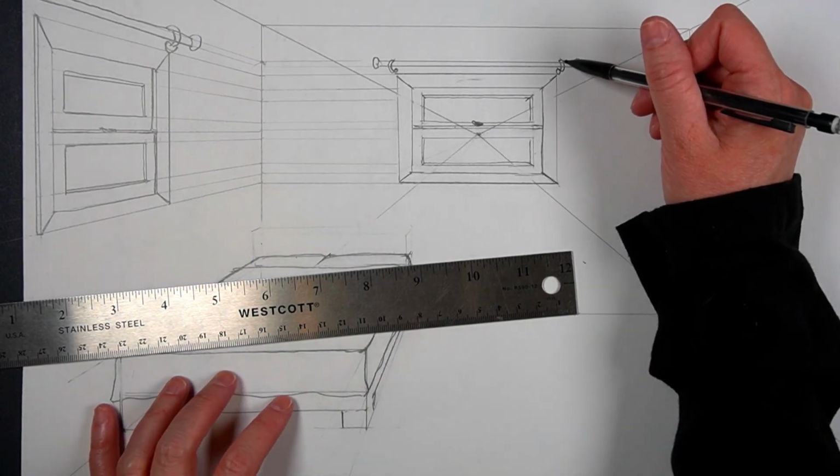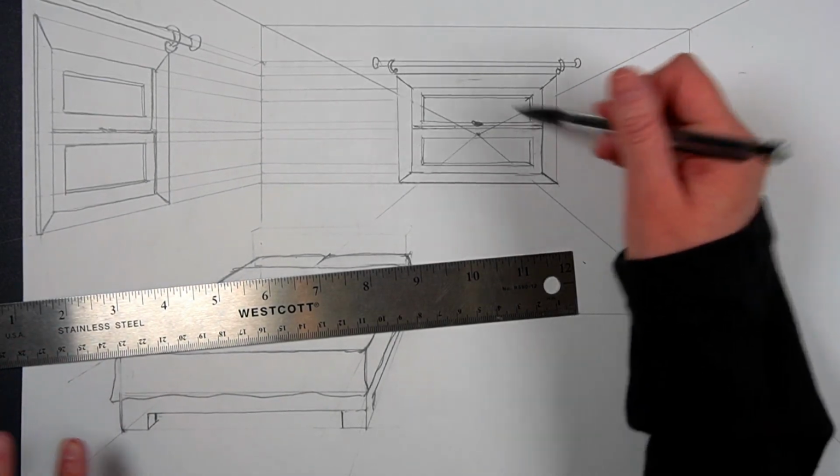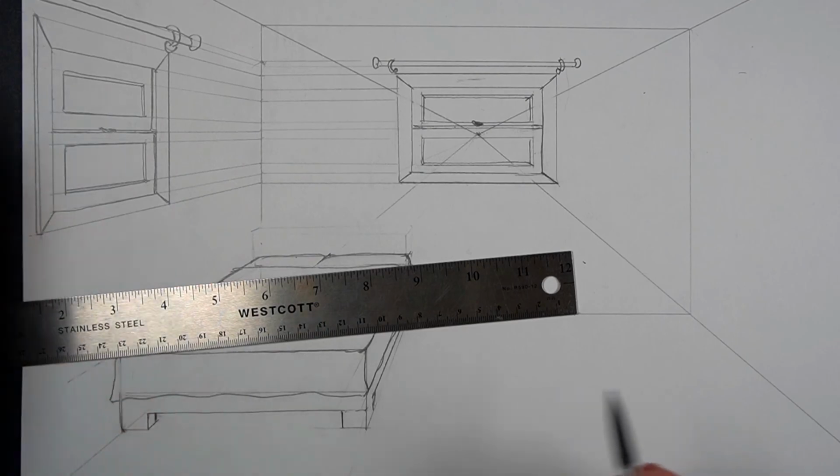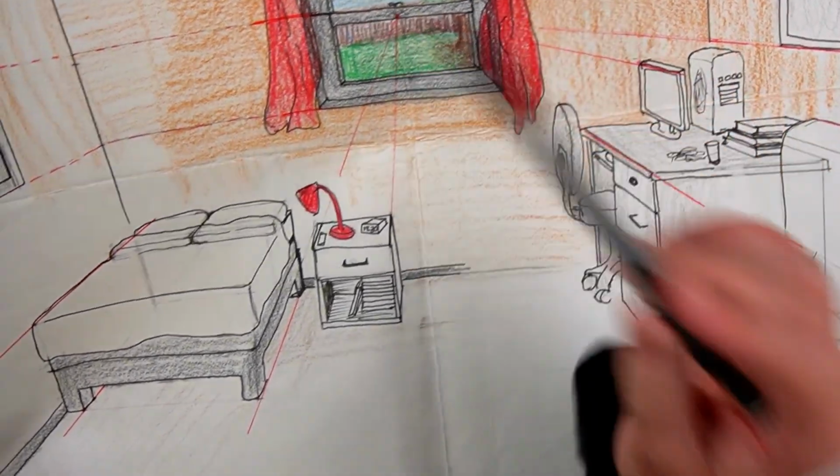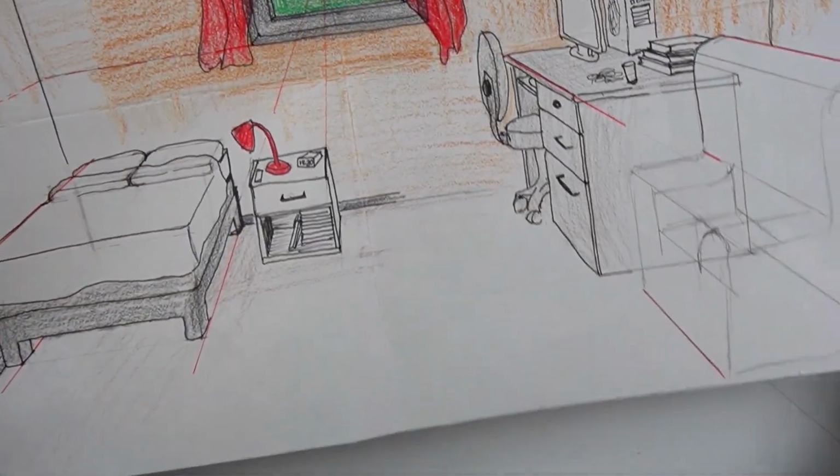And then what you would do is just draw whatever type of curtains that you're wanting to put in there. You could do even sheer curtains like what I did. So they're just some wavy lines, but I'm going to add the curtains for those last little details.